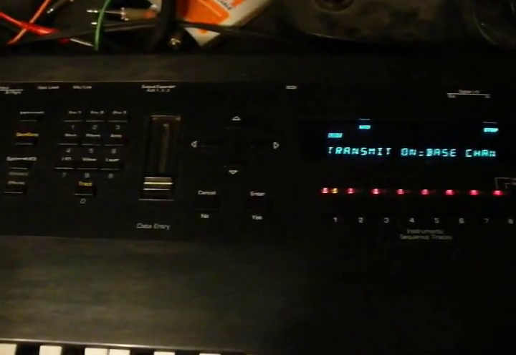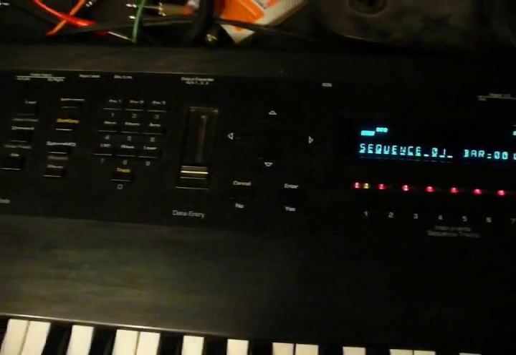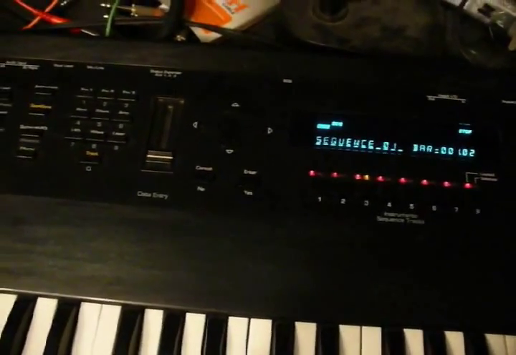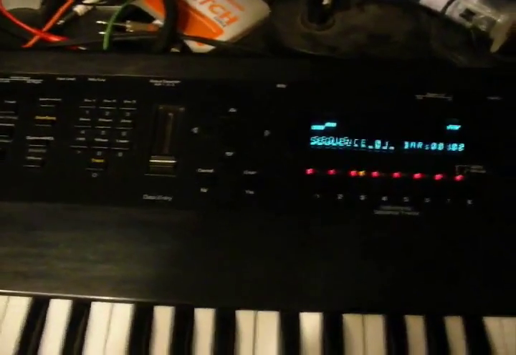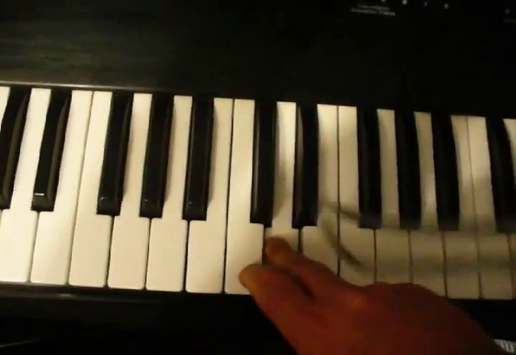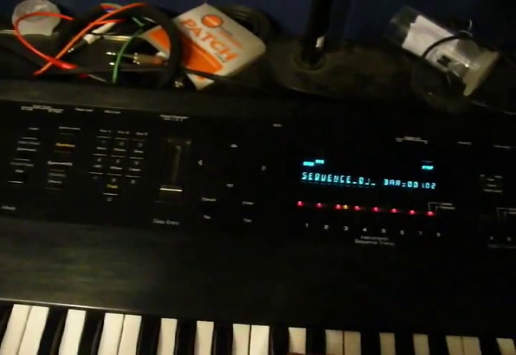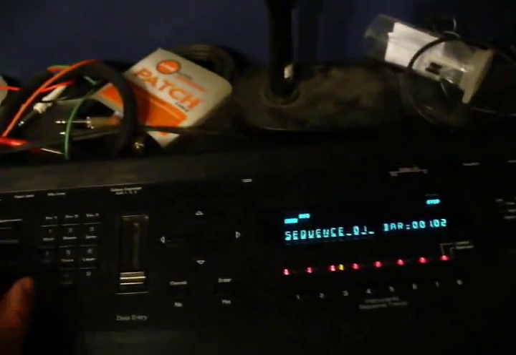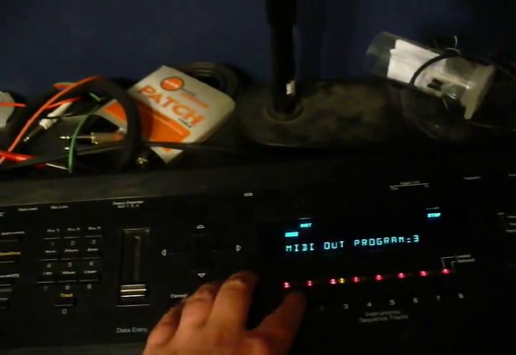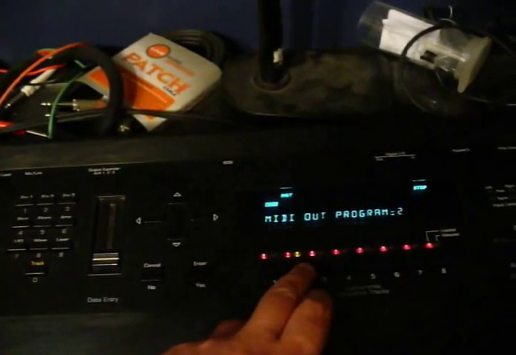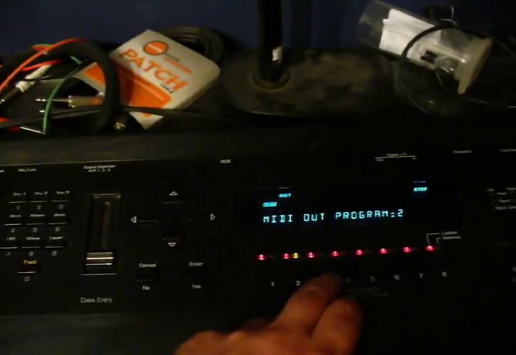Okay, so now we're on the ASR 10. You can see how my keys are triggering Reason, but now we need to set up the actual MIDI track. So what I'm going to start doing is go to Edit, Instrument, and then you've got to set the MIDI out program to the corresponding program in Reason. So for instrument 1, MIDI out program 1, instrument 2, MIDI out program 2, 3.